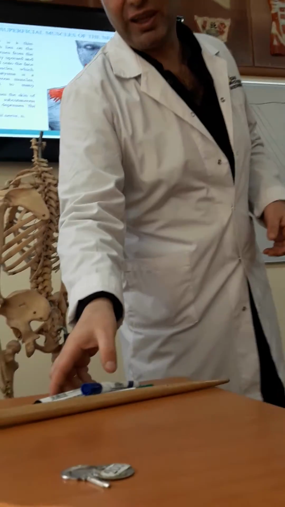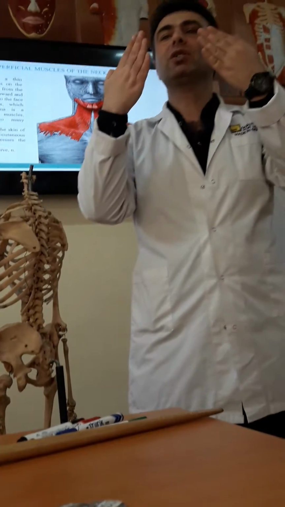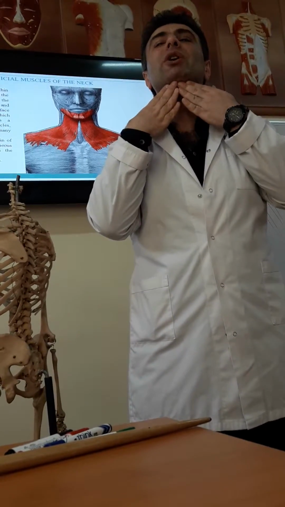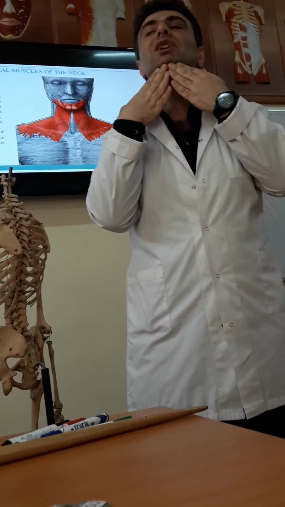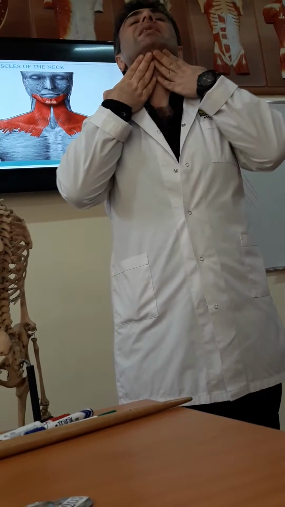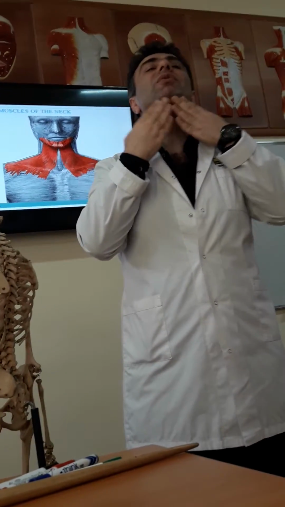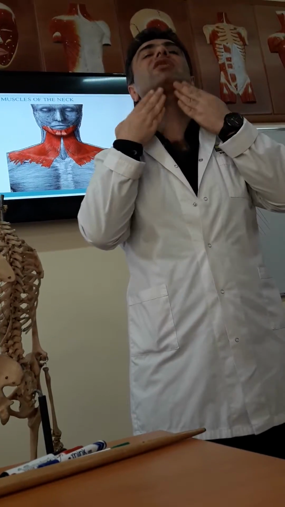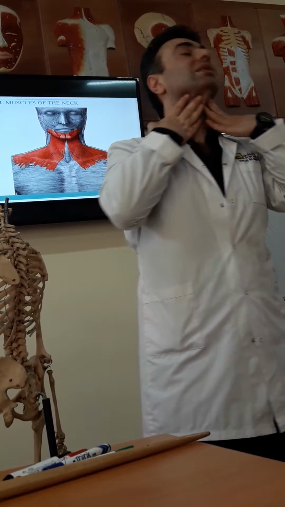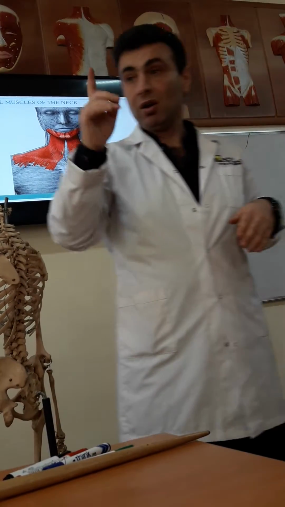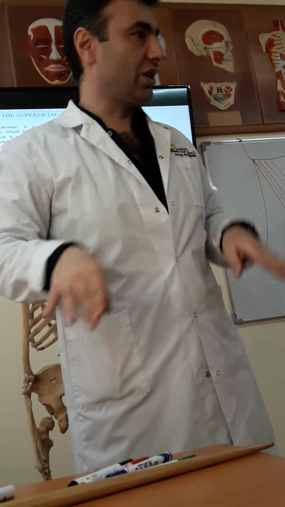How can you model the platysma? Easily. Put closed fingers to your neck so they attach to each other. Let's say this will be your platysma. Look, your fingers don't attach to each other by the midline. This is the position of the platysma. Remember, please, by the midline of the neck, right and left platysma don't attach to each other.